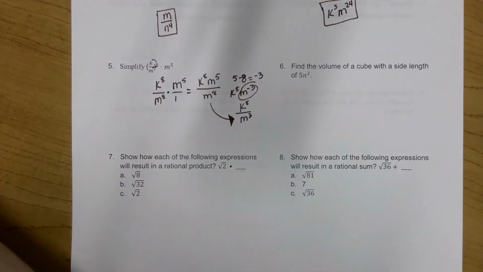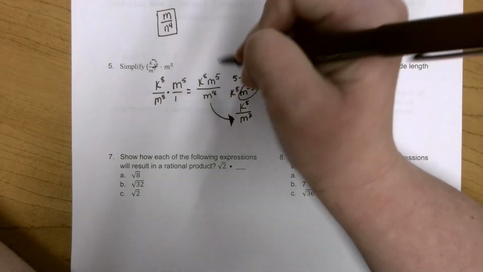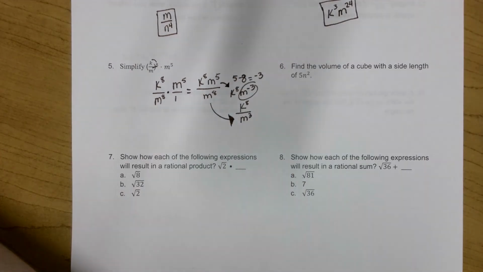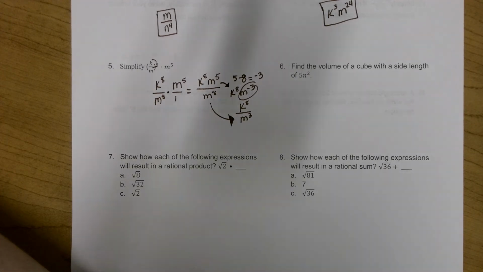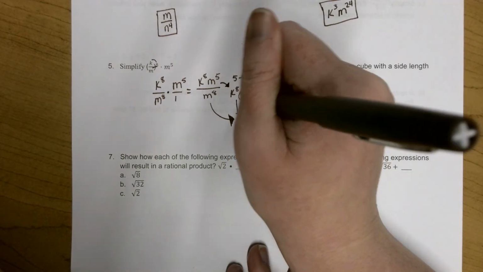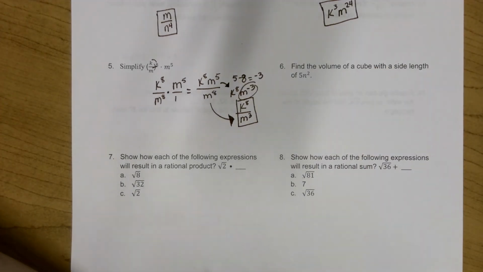Again, it's the same concept. I'm doing the same math, but I'm thinking of it differently. That's the beauty of math, that there are a few different ways you can approach a problem and still come out with the same answer as long as what you're doing is mathematically legal. It's just a different way of thinking about it. So either way, this is what you should come up with when you simplify.